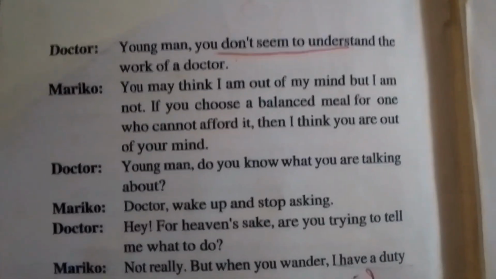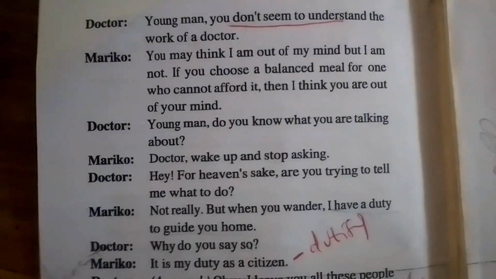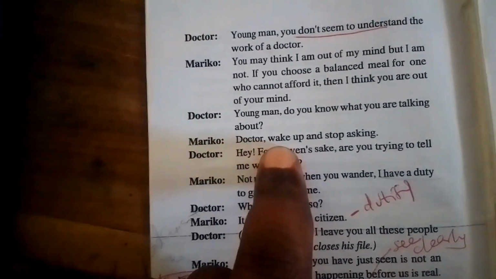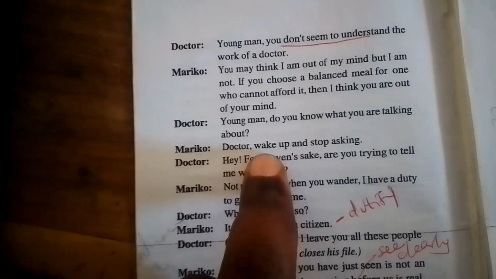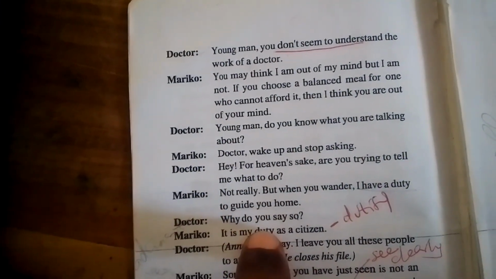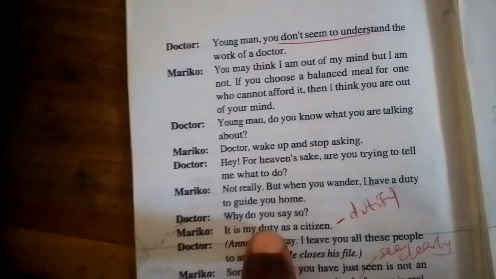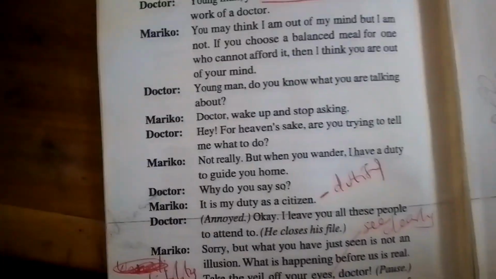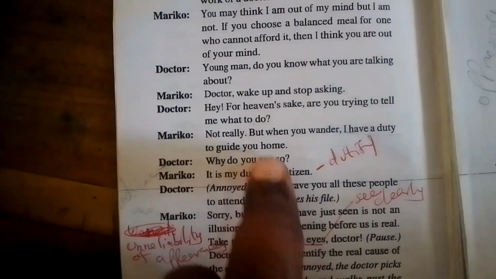Then the doctor questions Mariko's right to advise him. Mariko says it is his duty as a citizen to guide the doctor when he wanders. Why do you say so?